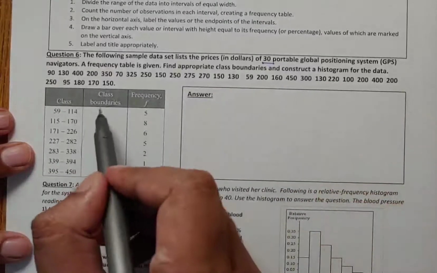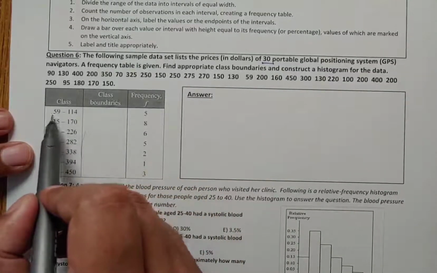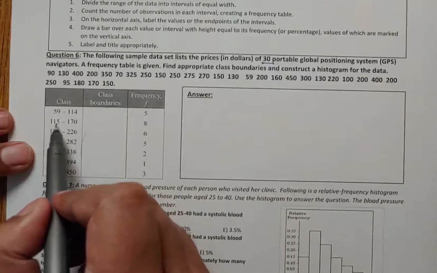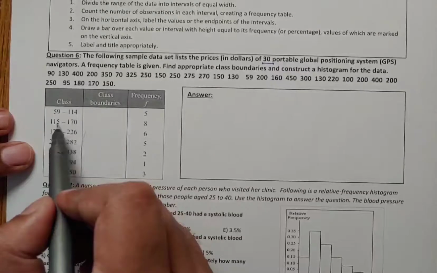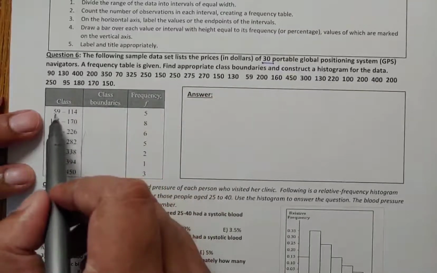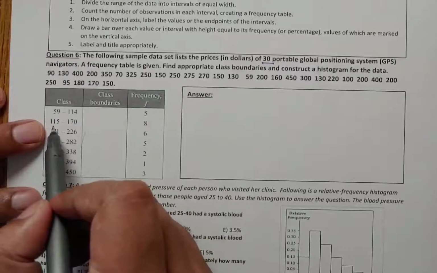So we find class boundaries. And what are these class boundaries? See, this class starts at 59 and ends at 114, and this starts at 115. So if we use these numbers, the bars don't touch each other because they look separate, because one starts at 59 and ends at 114, and then the other one starts at 115, right? So they don't touch each other.